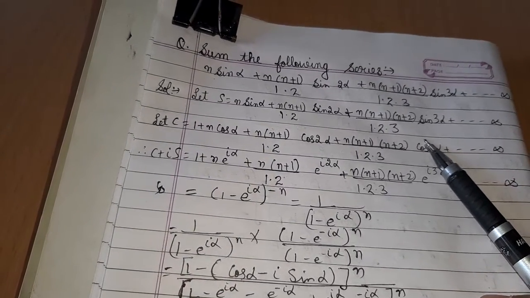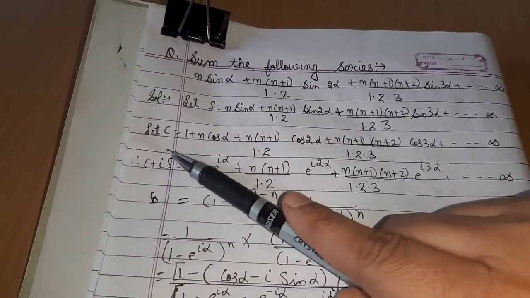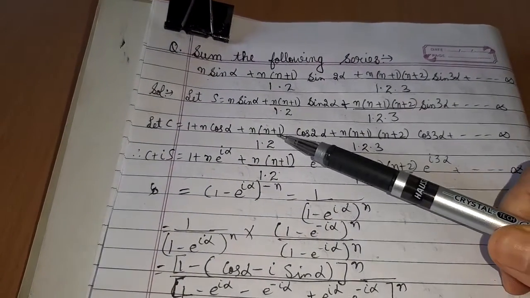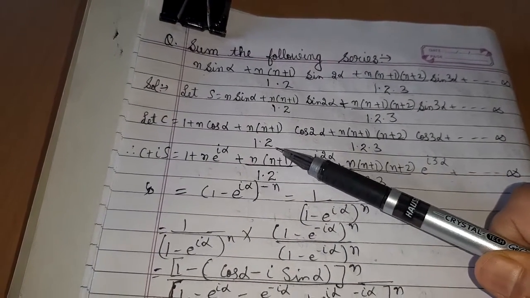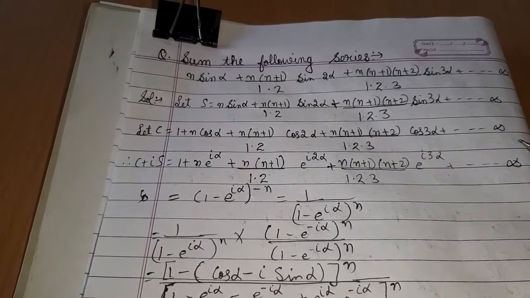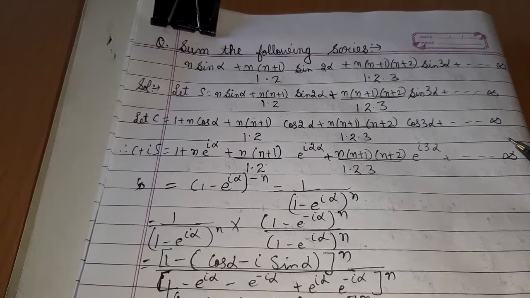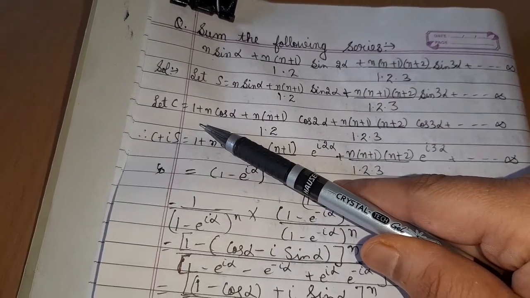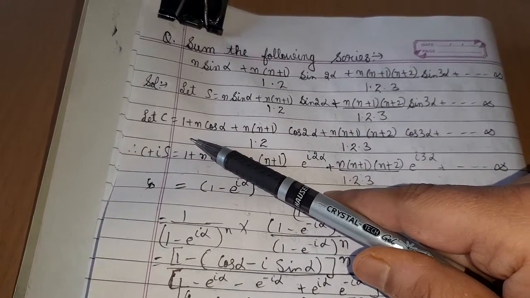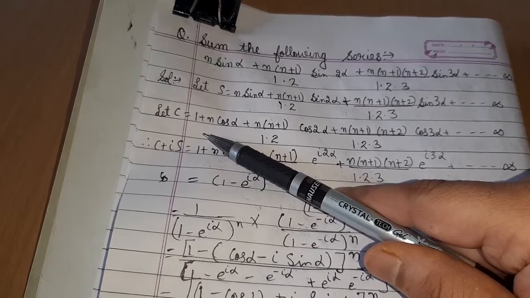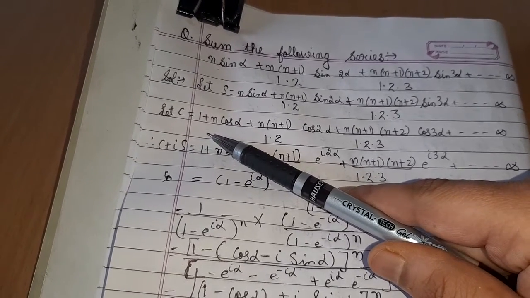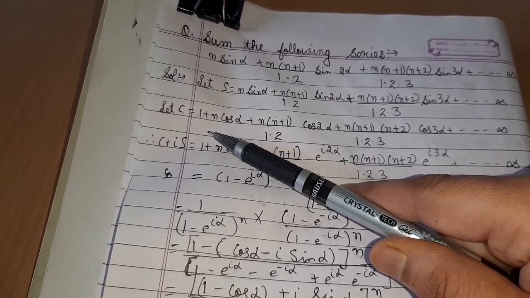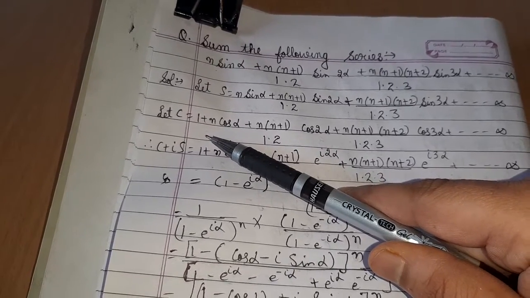Let the corresponding cosine series be c equals 1 plus n cos alpha plus n into n plus 1 over 1 into 2 cos 2 alpha plus so on till infinity. Here we have added 1 because when we apply c plus iota s, at last we have to apply some formula like log of 1 plus x, e raised to power x, or any binomial.